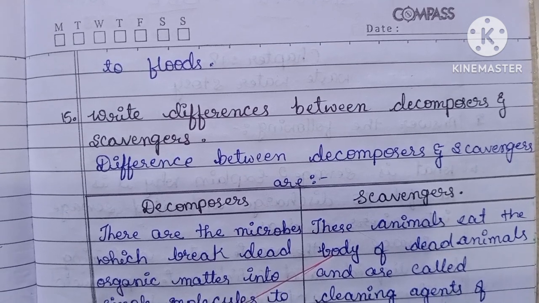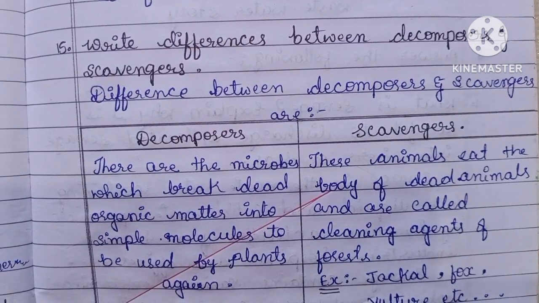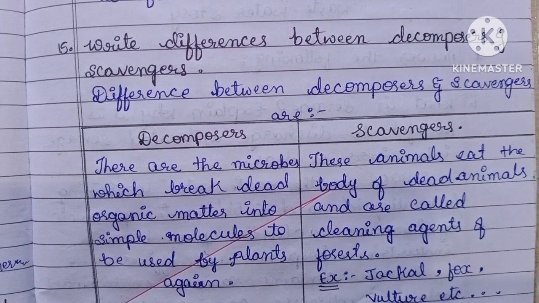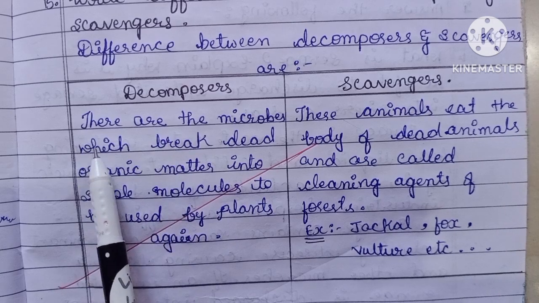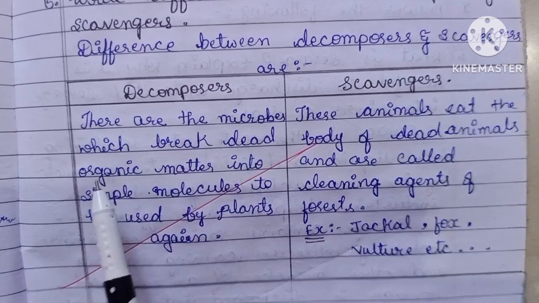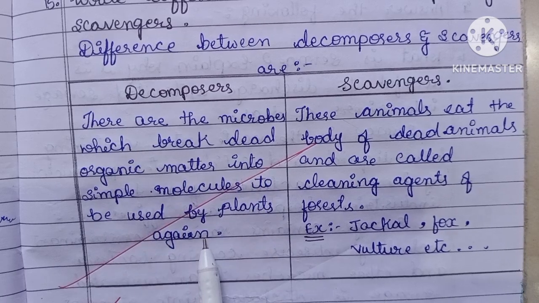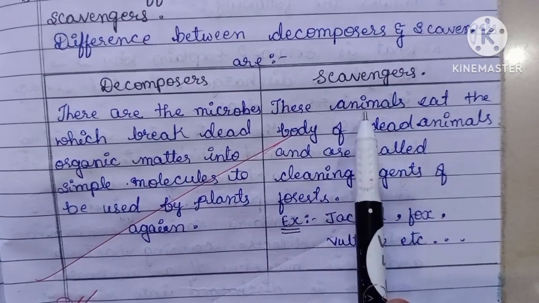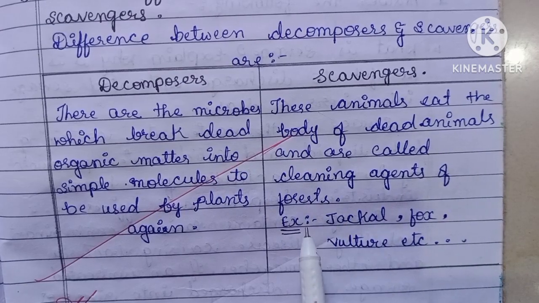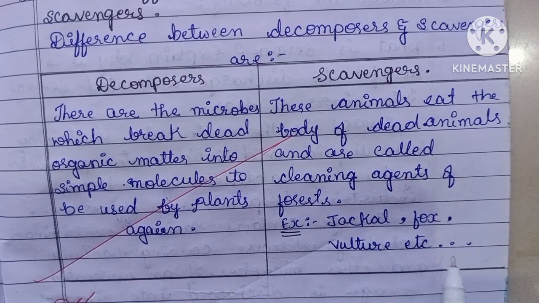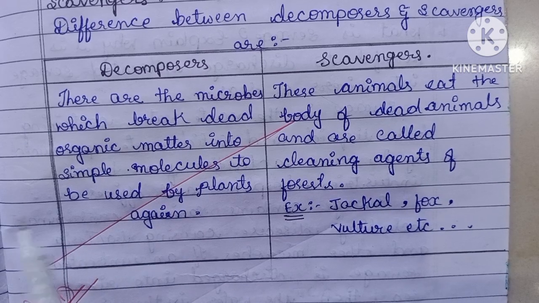15th question: write differences between decomposers and scavengers. This is not mentioned in the text, but we have given the differences between decomposers and scavengers. Decomposers are the microbes which break dead and organic matter into simple molecules to be used by plants again. Scavengers are animals that eat the bodies of dead animals and are called cleaning agents of the forest, for example jackal, fox, vulture, etc. The examples of decomposers will be bacteria, mushrooms, etc.